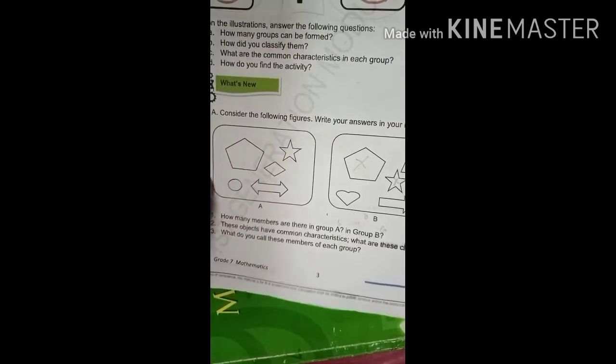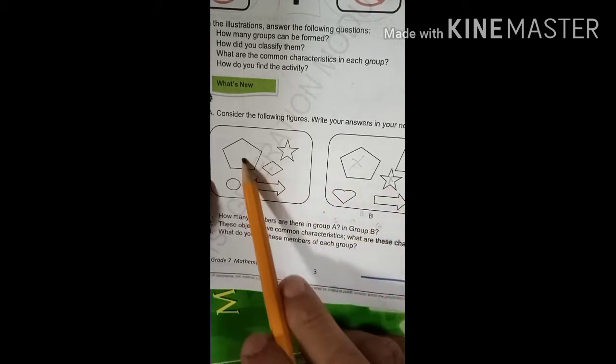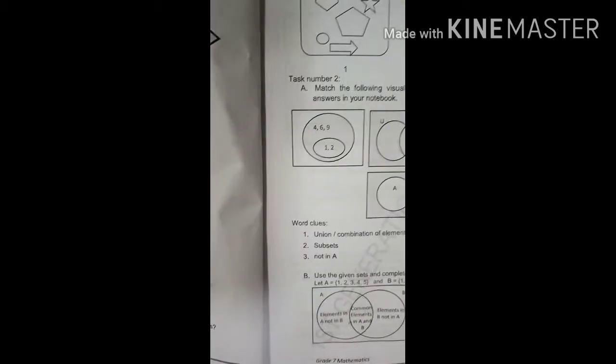So the common are the star, this one. There are only 3. So this one, this one, this one. A pentagon. This is a rhombus, the star. There are only 3. So here, the answer is number 2.